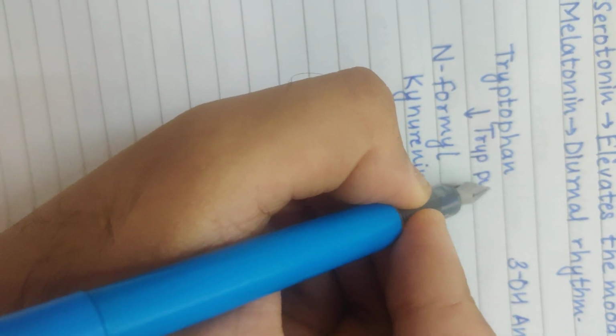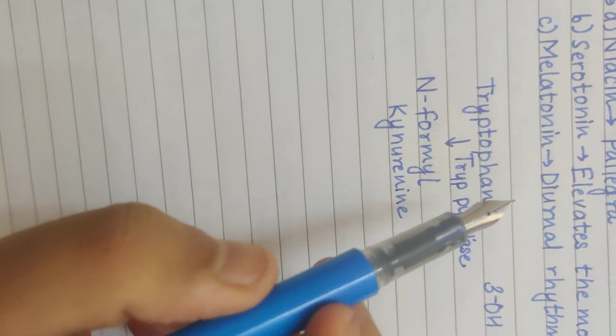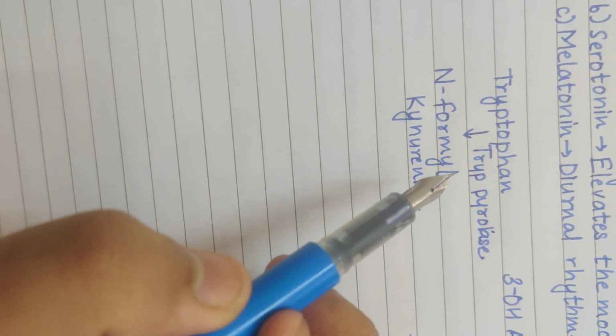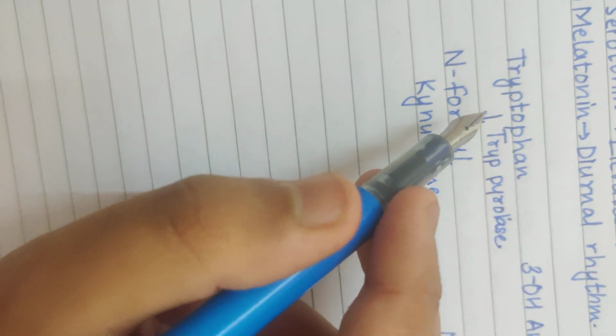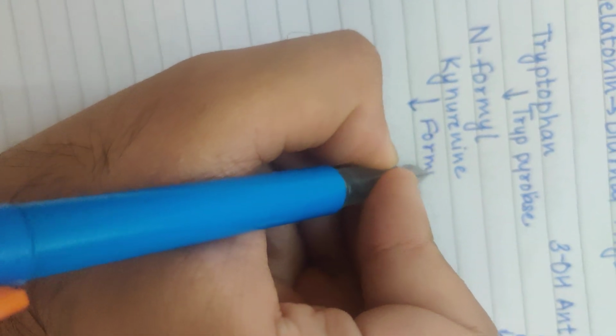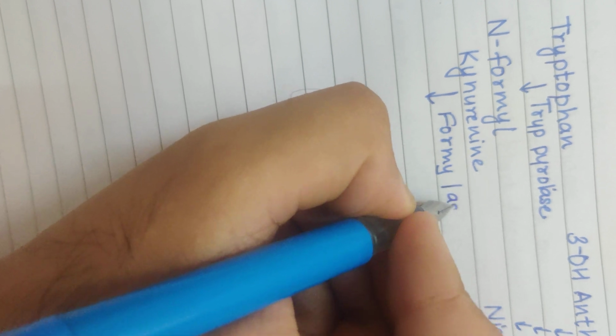So basically tryptophan first gets converted into N-formyl kynurenine. The enzyme involved here is tryptophan pyrrolase. Tryptophan pyrrolase converts tryptophan into kynurenine, and a formyl group is added. But this formyl group is not actually necessary for the further steps, so we need to remove it. So we take the enzyme formylase to remove the formyl group, and we get kynurenine.